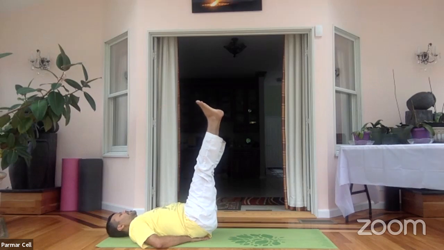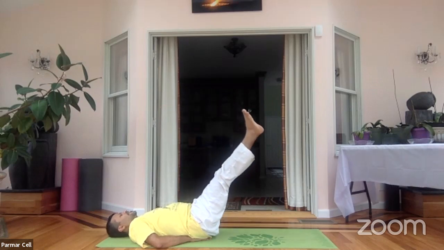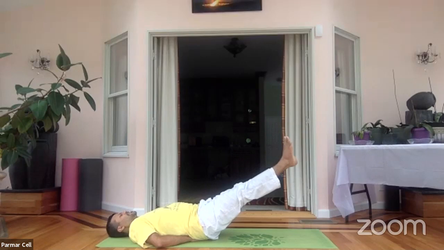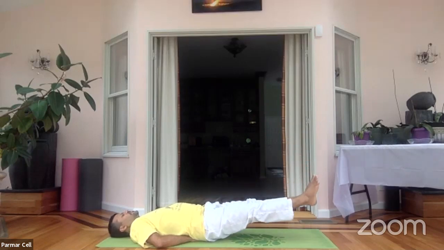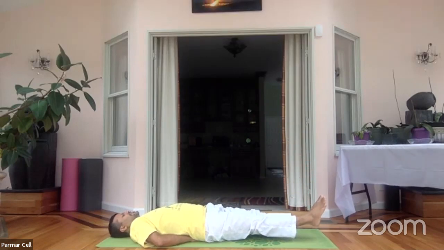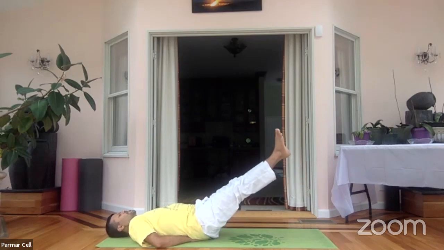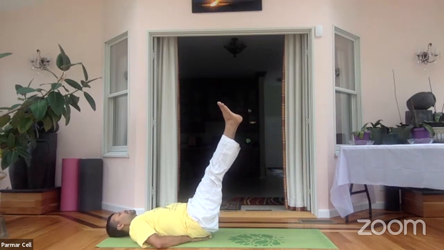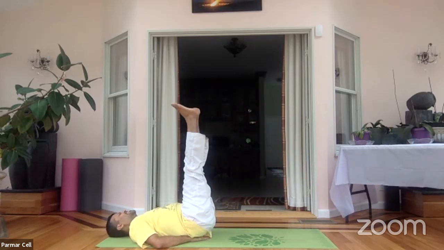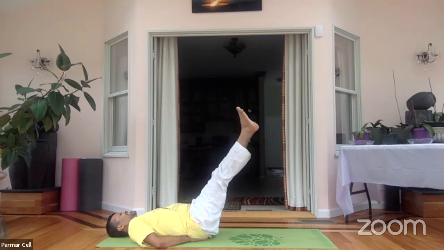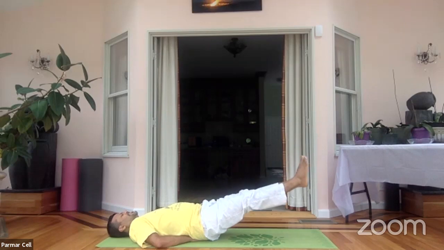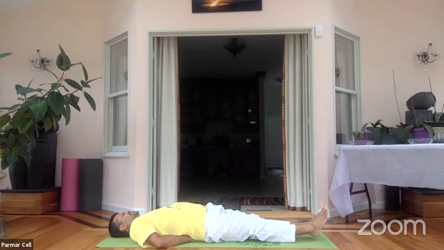And down. You may notice it's harder. You don't have to go up all the way, go up only as high as you can. But try to make it slow, which means that you're engaging the core muscles longer. And down. One more time.